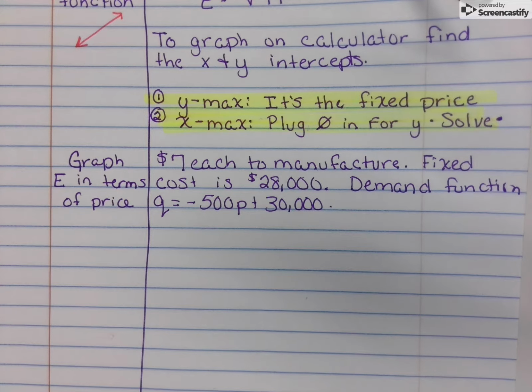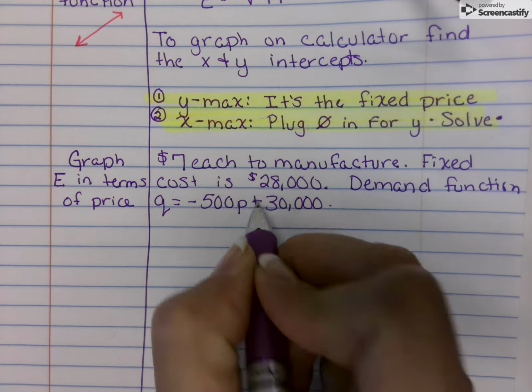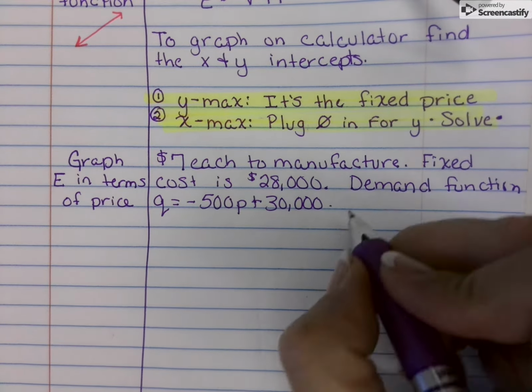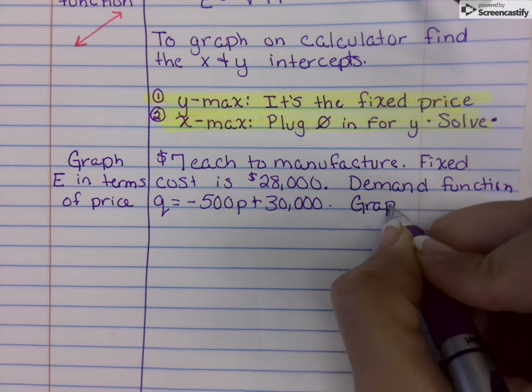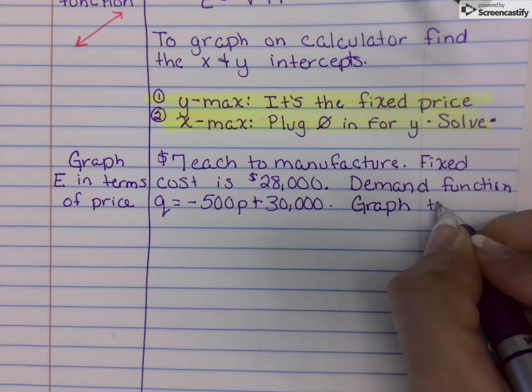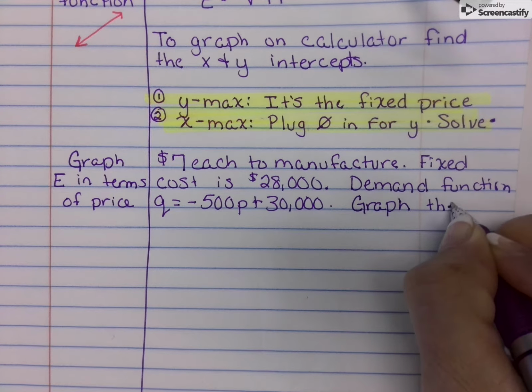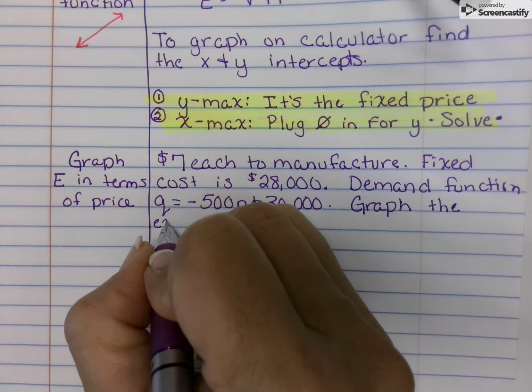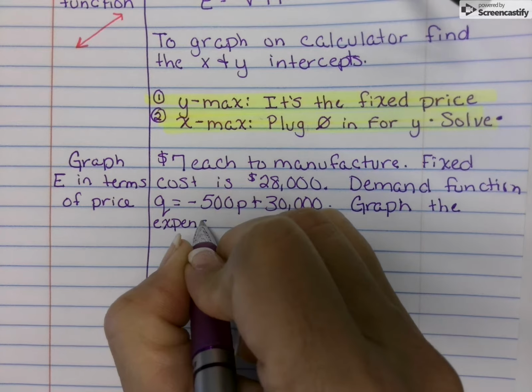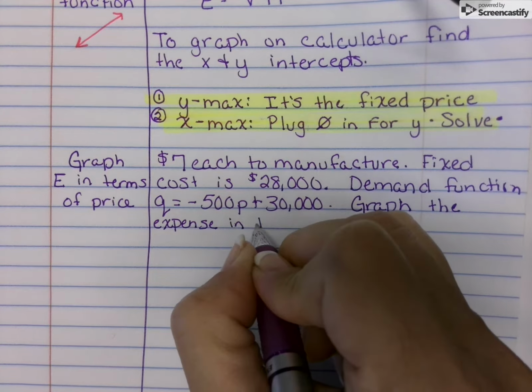Our demand function is Q equals negative 500p plus 30,000. And we're going to want to graph the expense in terms of price.